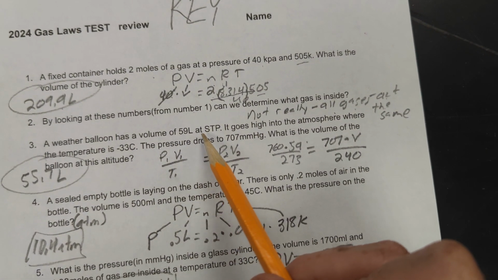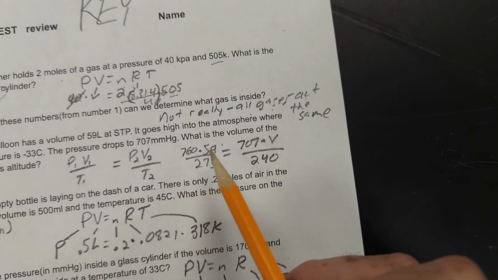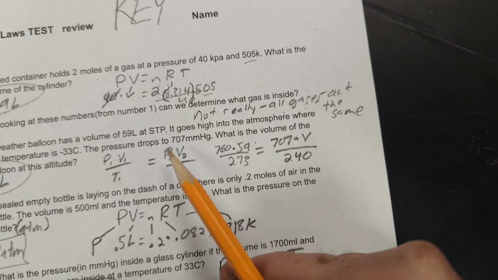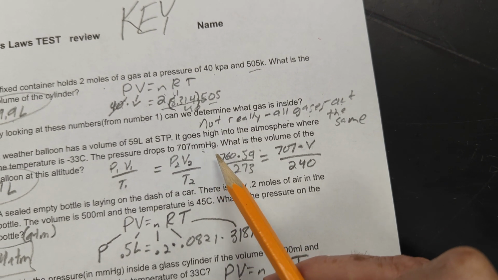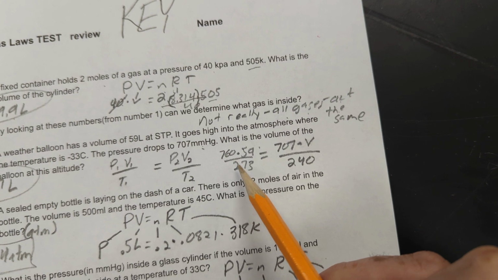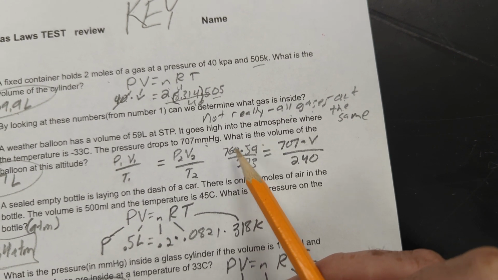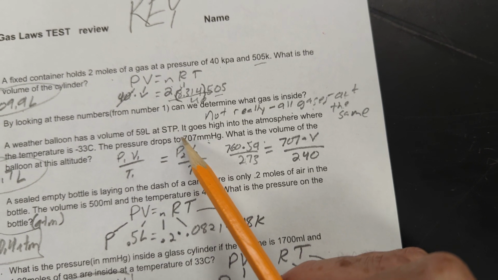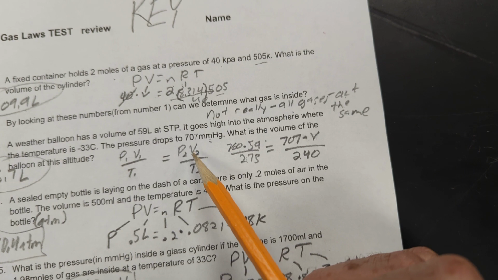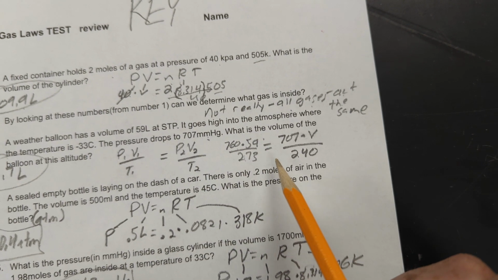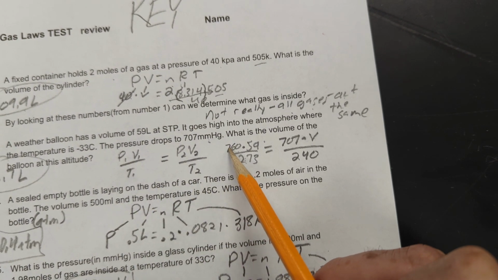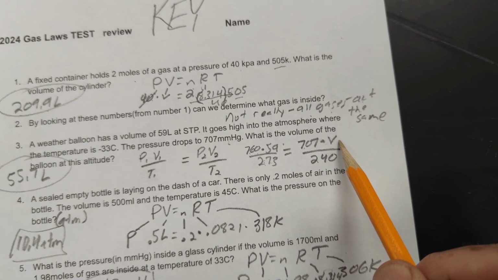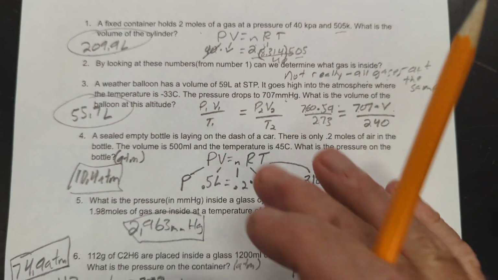A weather balloon at STP, that's standard temperature and pressure. So standard temperature and pressure, since we're using millimeters of mercury, evidently, 760 and 273, that's standard temperature and that's standard pressure. So we know this is a PV over T problem because pressure is given to us twice and temperature is given to us twice. So we set it up, P1V1 over T1 equals P2V2 over T2. We solve for V2, 55.7.